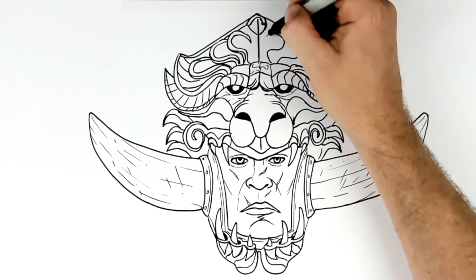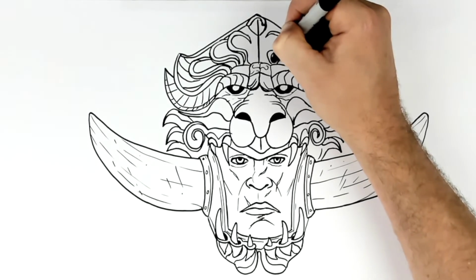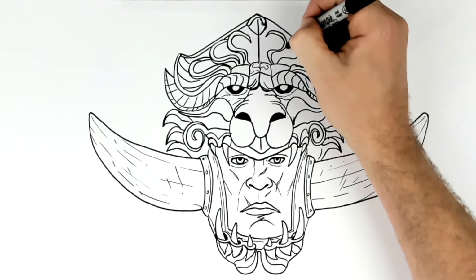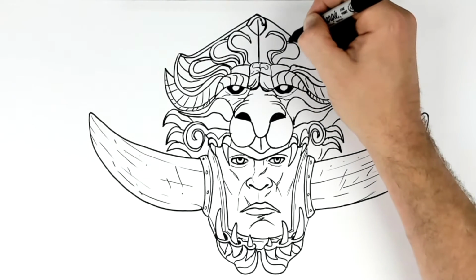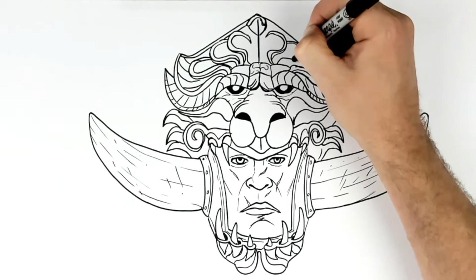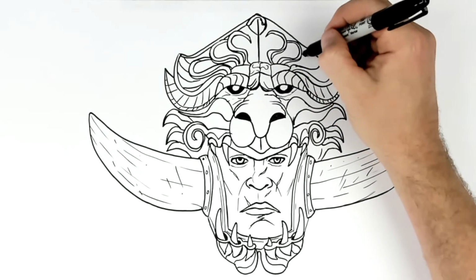Okay, and I'll try and do the same to these. So like a double line, and then maybe triple. Come around and give it sort of a shadow down there.